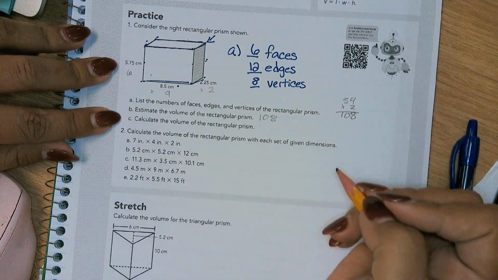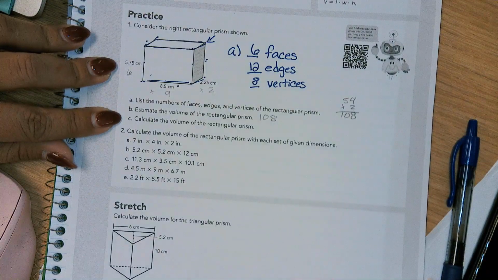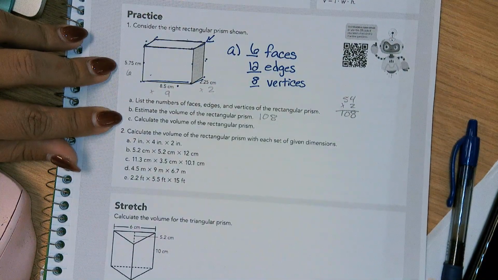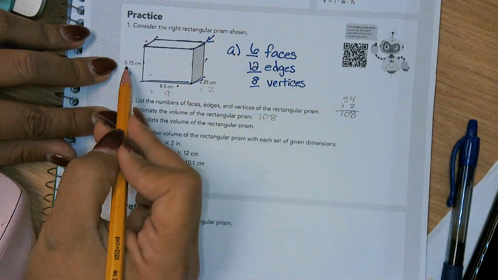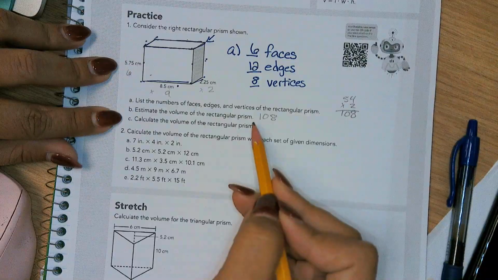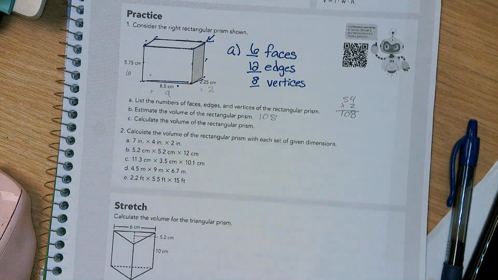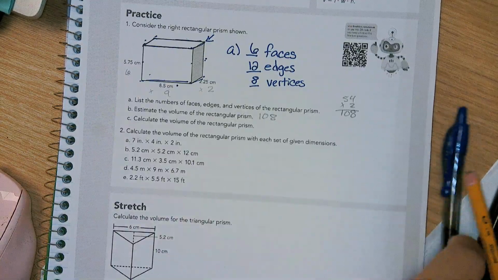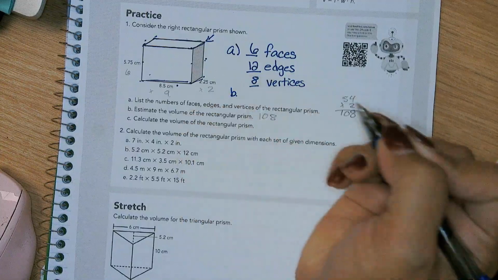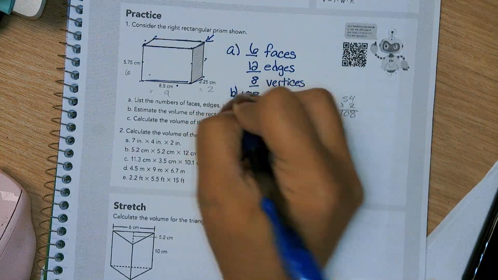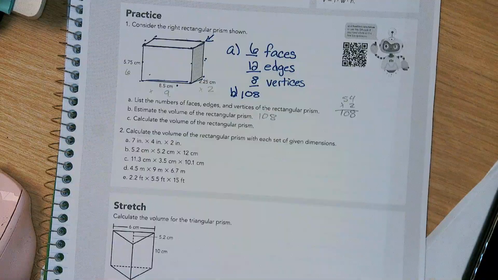Just about. So this is going to give me a guide as to how much mine was. Now, I overestimated because I made it bigger, but our real answer, once we actually multiply it, will likely be less than that. Now we have calculate the volume of the rectangular prism. So for letter B, I'm going to write 108, or I could just write it here.